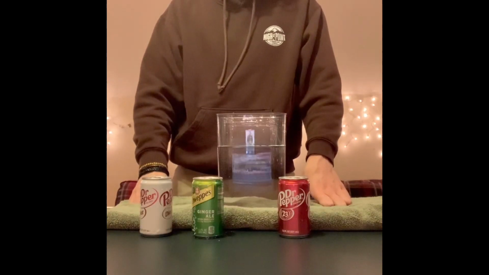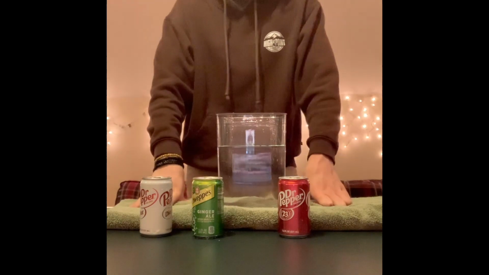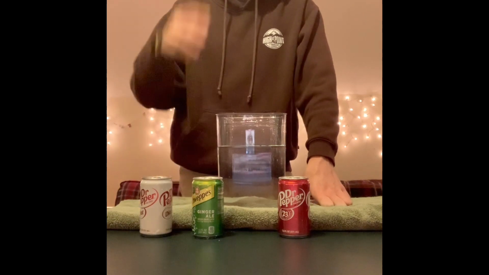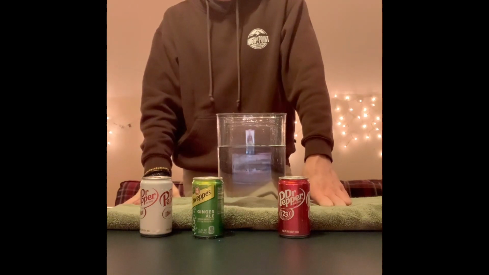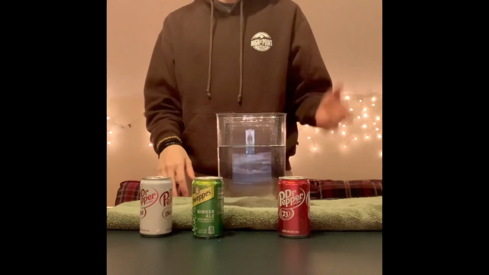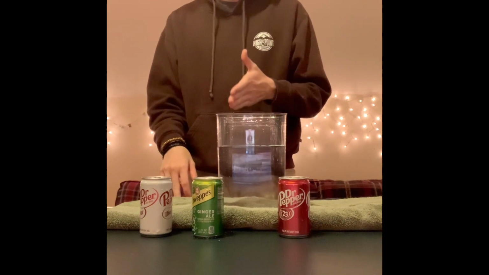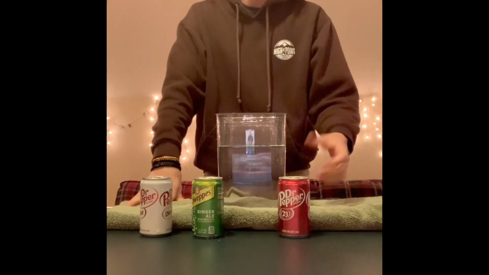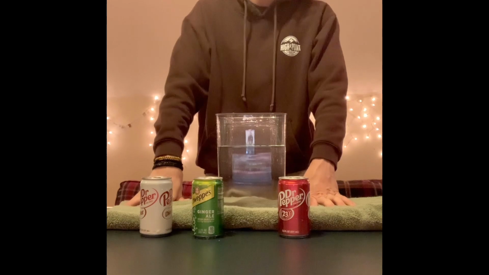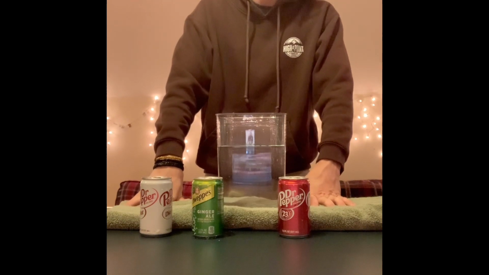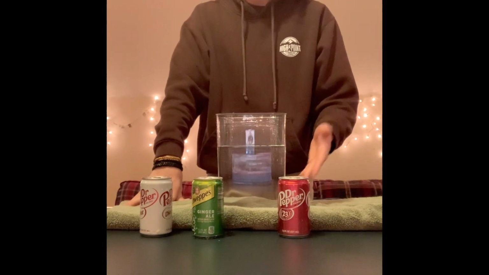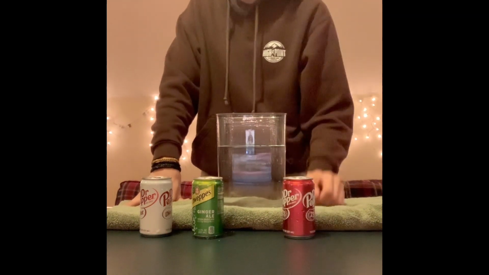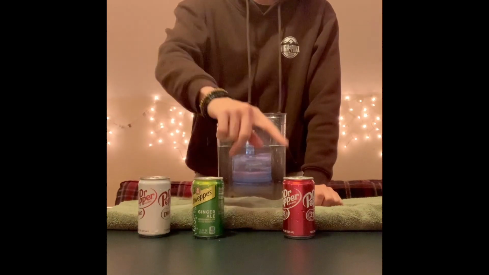The experiment we just performed was one designed to test the density of the different cans. For those who don't know, density can be described as mass over volume, which basically means for any set volume, every substance has a certain amount of particles in it that have a certain weight. Depending on the weight of those particles and the amount of particles in that volume, it will affect the density. And the more dense an object, the more likely it is to sink in water. So that means that Dr. Pepper was denser than the other two because these two floated and this one sunk.